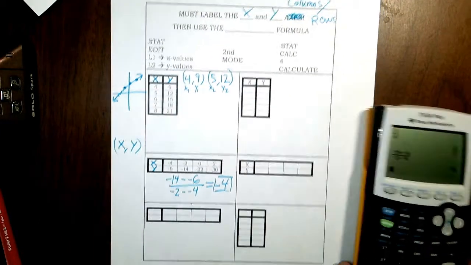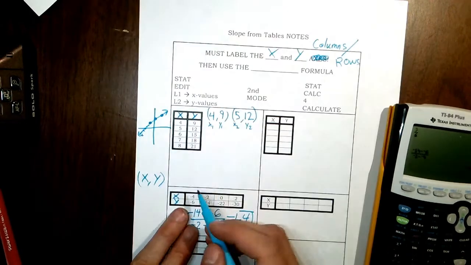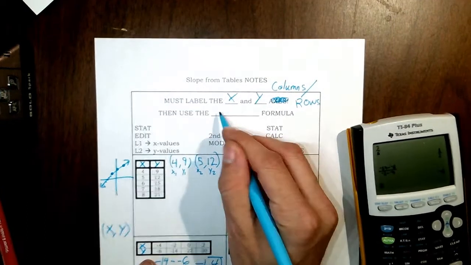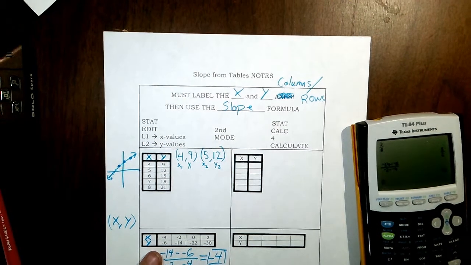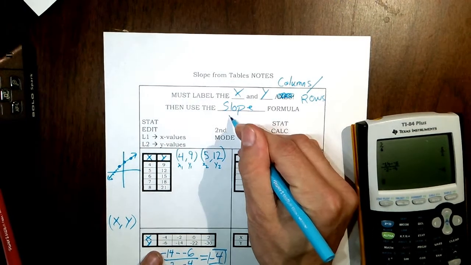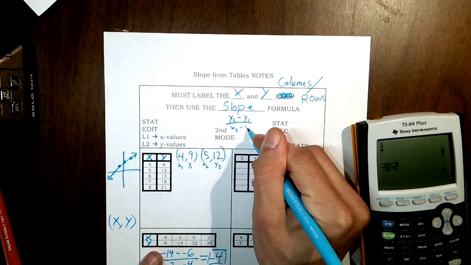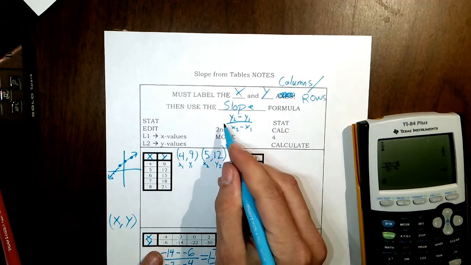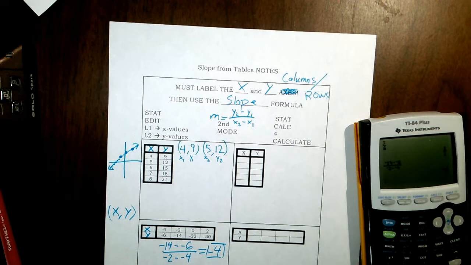Okay. So up here, label the x and y, know which is which, and then just use the slope formula, which we've already learned. I'm not asking you to memorize it. I'm always going to give it to you. y2 minus y1 over x2 minus x1. That's it. That equals our m, our slope. Okay.